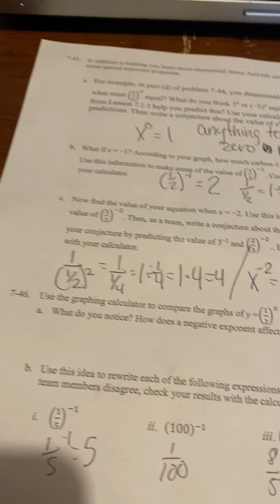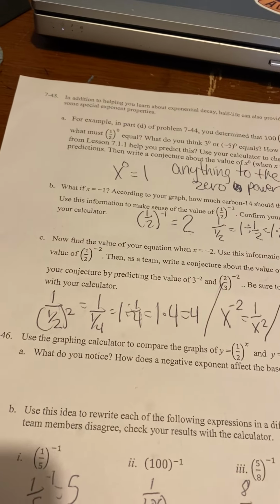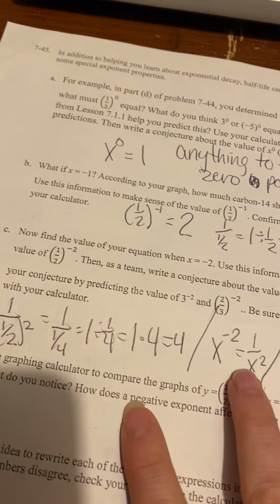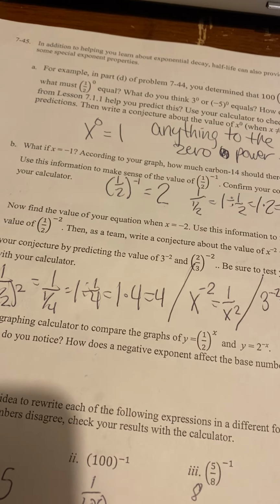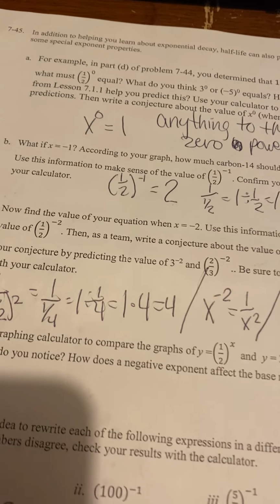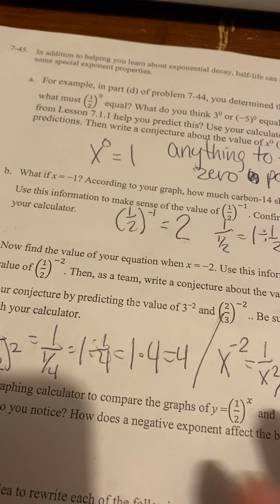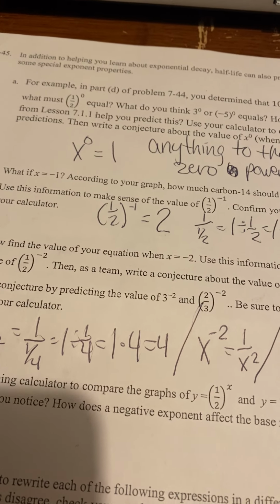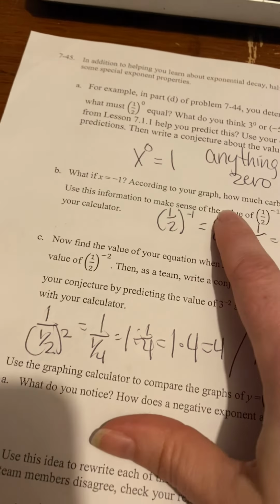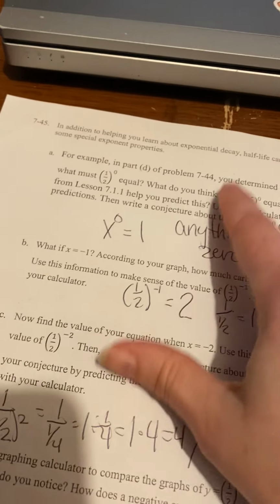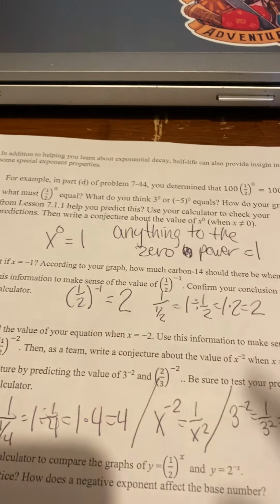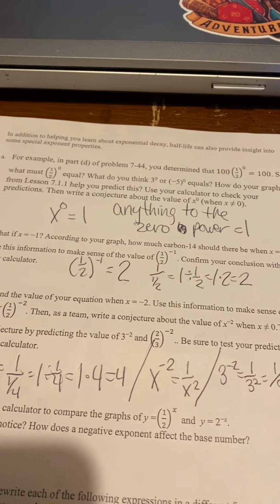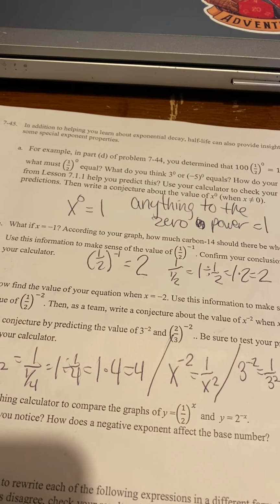Hey guys, we are now on the back of our 7.1.4 exponential decay. This is probably page 2 for you. If you did not print a copy and you're just writing things down, that is also fine with me. Remember, the notes are to help you to then be able to do the assignment. In addition to helping you learn about exponential decay, Half-Life can also provide insight into other special exponential properties.